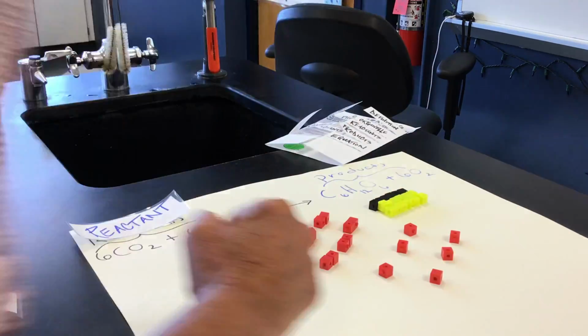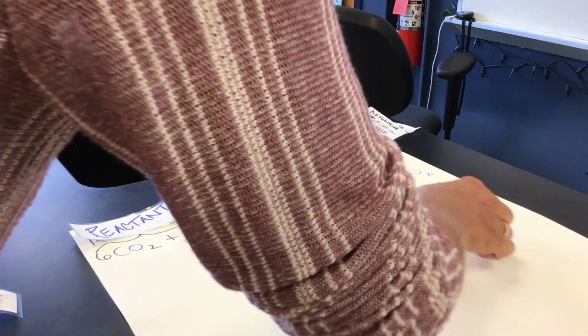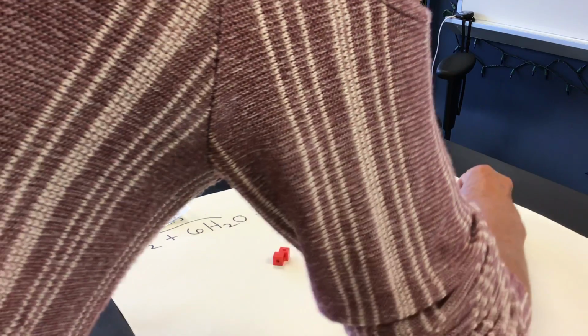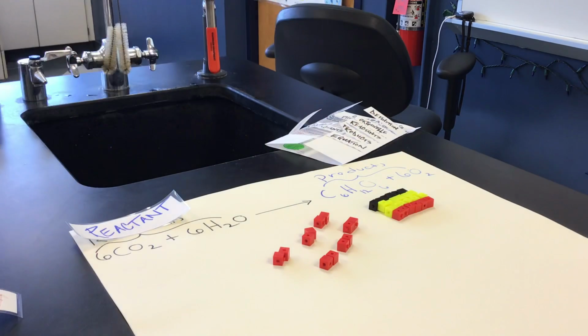C6, H12, O6. The red was the oxygen, so I'm going to take 2, 3, 4, 5, 6. So I've got them all touching, our one molecule of glucose.